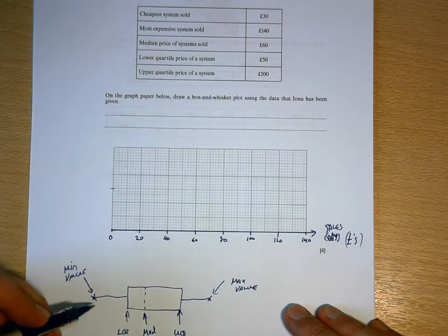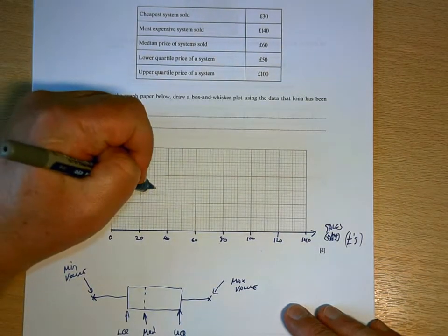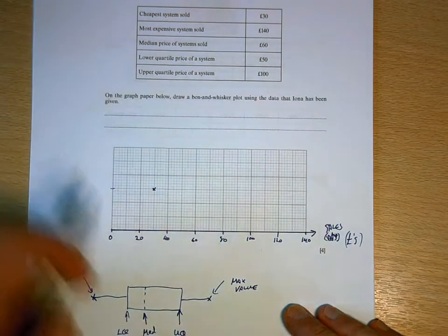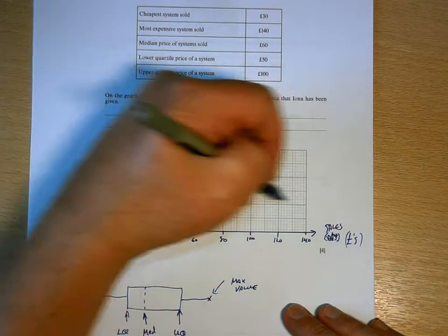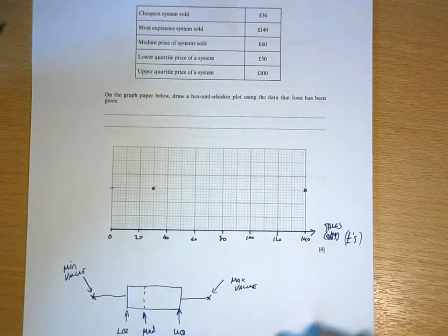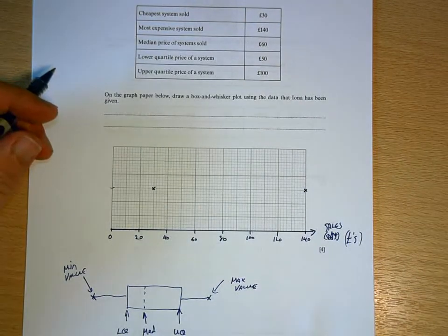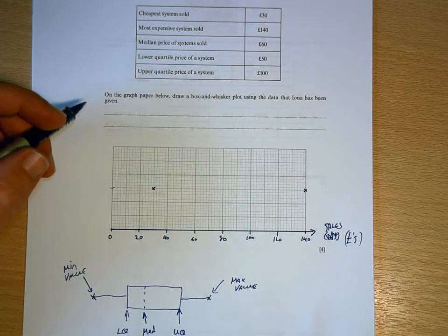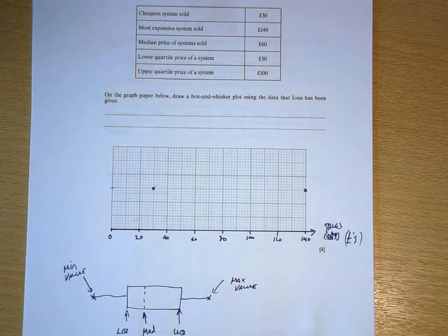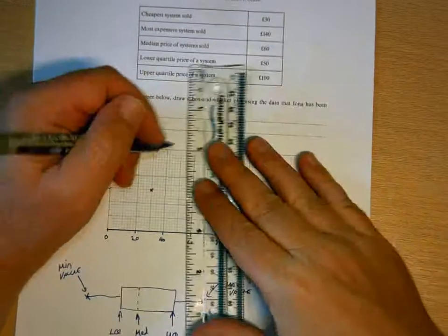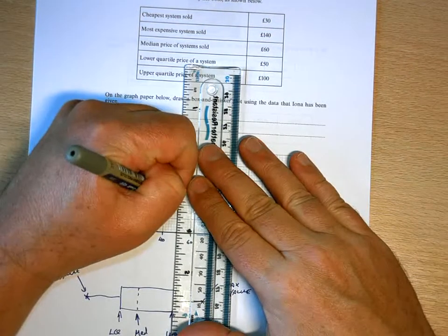So the cheapest system is the minimum value, which is 30, which is there, and the other extreme is the most expensive, which is going to go there. Then my lower quartile is 50, so 50 is here.